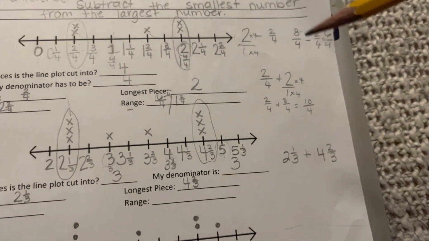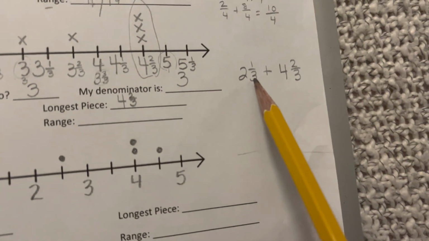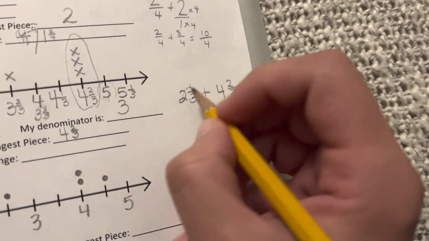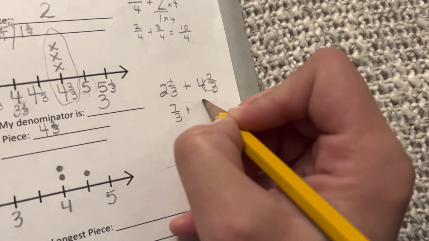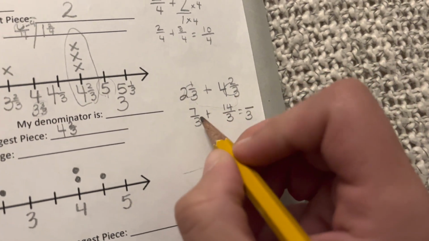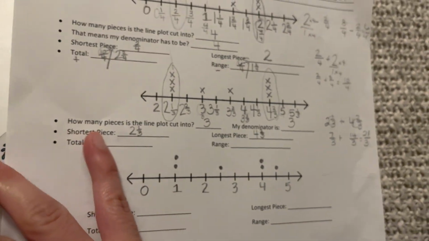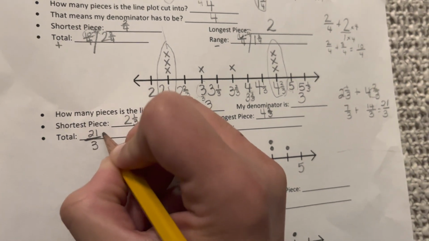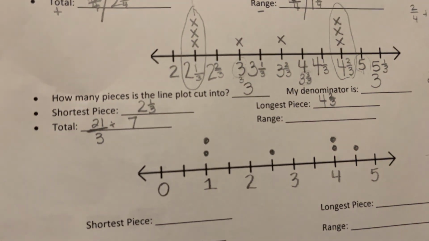Now the great thing here, this one we had to find a common denominator because one of them was the whole number. These already have common denominators. They're on the same line plot. All I'm going to do is do the backward C. That's 6 and 7. That would be 12. That would be 13 and 14. Common denominator stays, and 7 plus 14 is 21. That means the total of the longest and the shortest piece is 21/3. But that's the same thing as 21 divided by 3. And 21 divided by 3 is the same as 7.